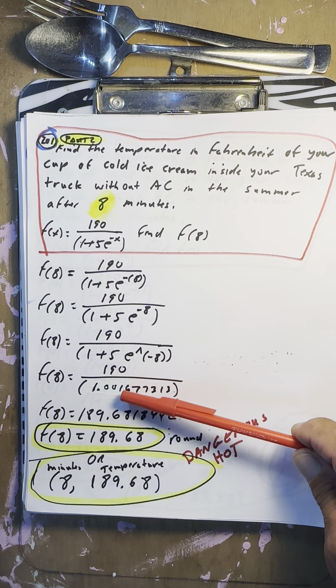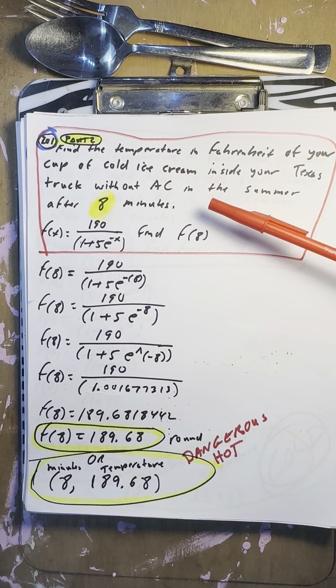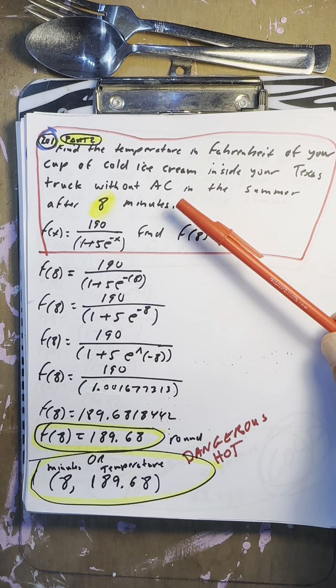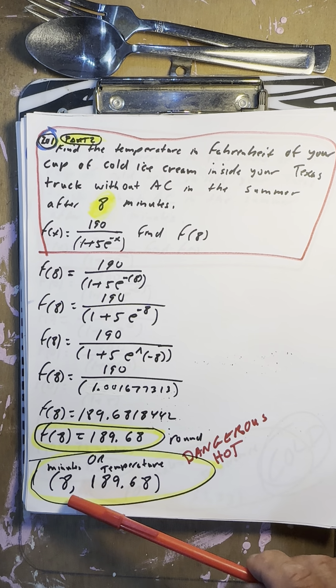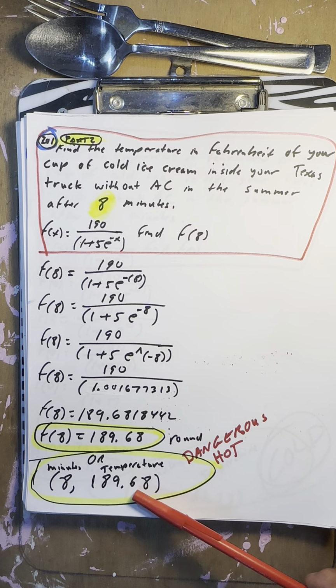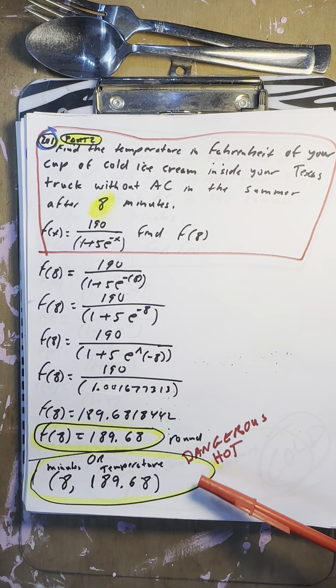So in other words, 8 minutes have gone by and you're inside your Texas truck without AC in the summer, and that ice cream is no longer 32 degrees, whatever it was. Now, after 8 minutes, the temperature is going to be 189.68 degrees. It's dangerous hot inside that truck. And your ice cream is dangerous hot now.